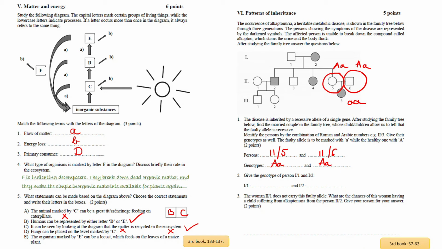Give the genotype of person 1 per 1 and then 1 per 2. Okay, it's very easy. We need to look at the offsprings. We know it for sure that this individual must be homozygous recessive, and this individual must be heterozygous, taking into consideration that they have diseased offsprings as well. So 1 per 1 will be big A, small a, and 1 per 2 will be small a, small a.